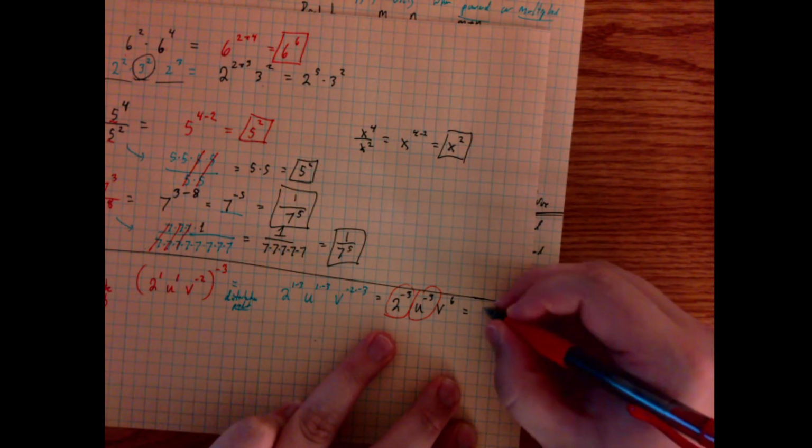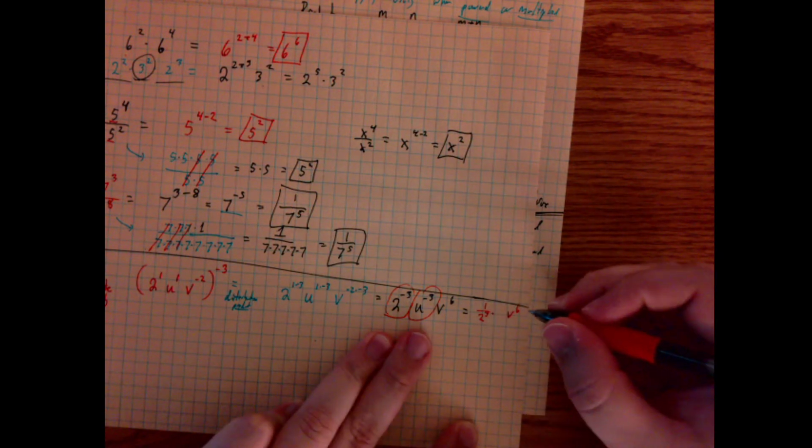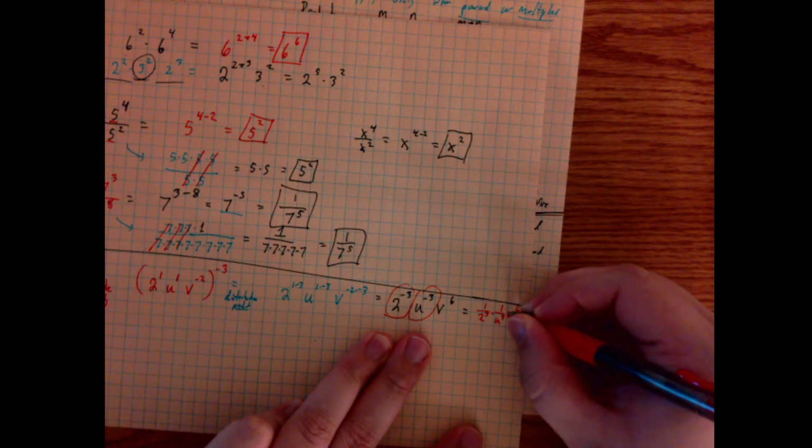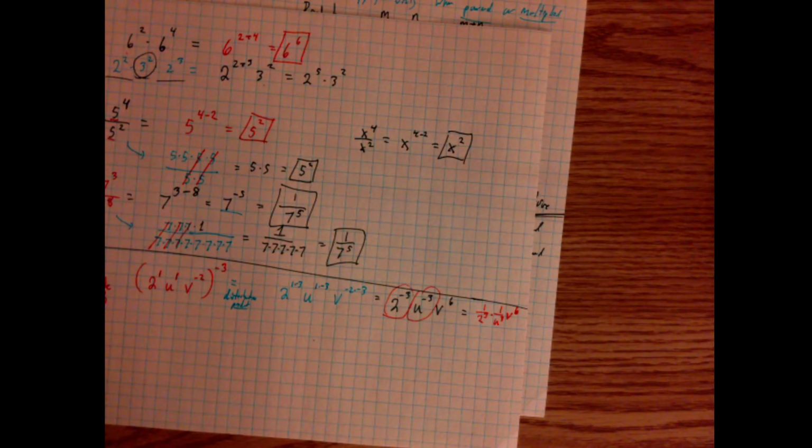Now, 2 to the negative third power becomes 1 over 2 to the third power. U to the negative third power becomes 1 over u to the third power. And v to the sixth just stays v to the sixth. Last step.